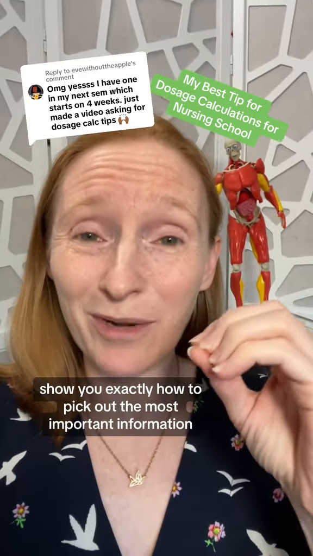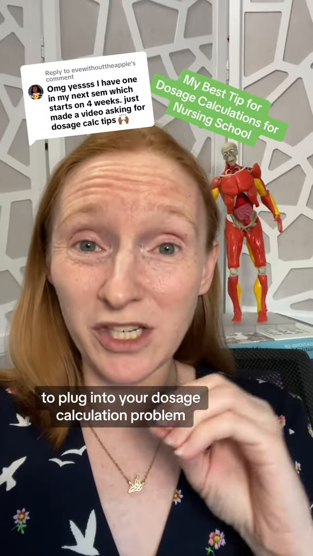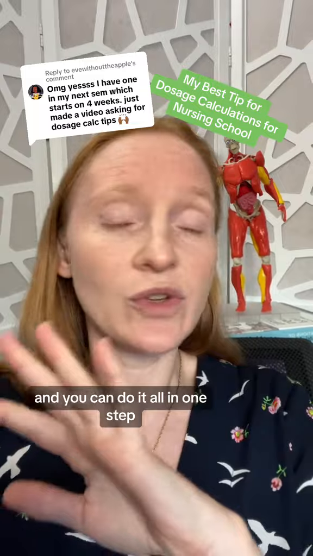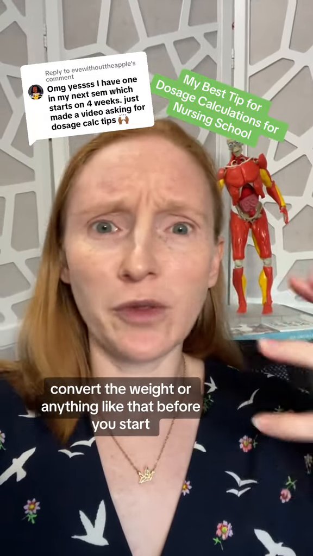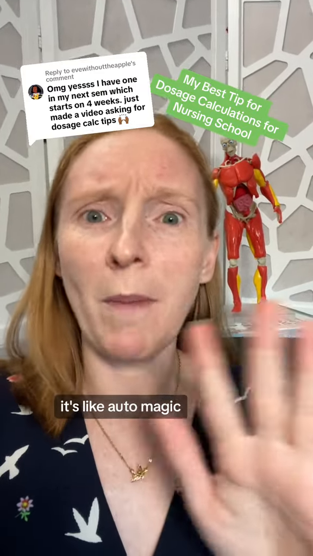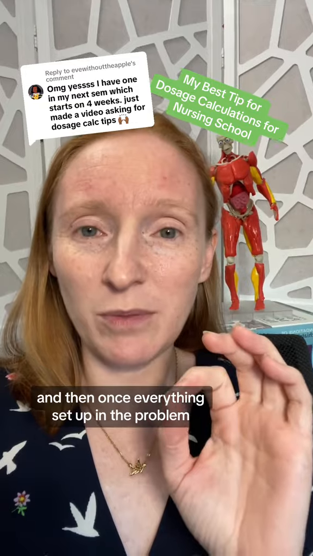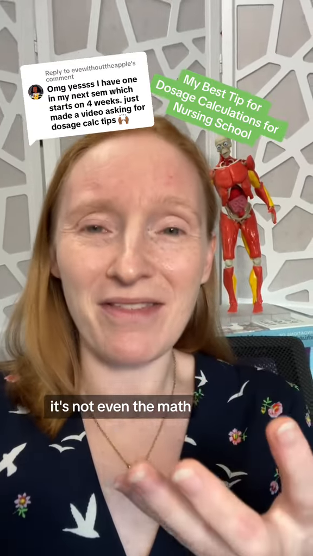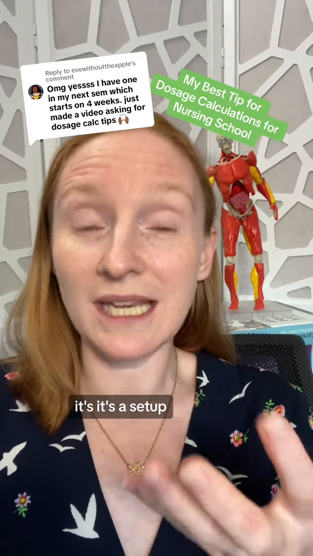I show you exactly how to pick out the most important information to plug into your dosage calculation problem, and you can do it all in one step, so you don't have to convert the weight or anything like that before you start. It all gets just plugged in. It's like auto magic. And then once everything's set up in the problem, it's not even the math that's the problem with dimensional analysis. It's the setup.